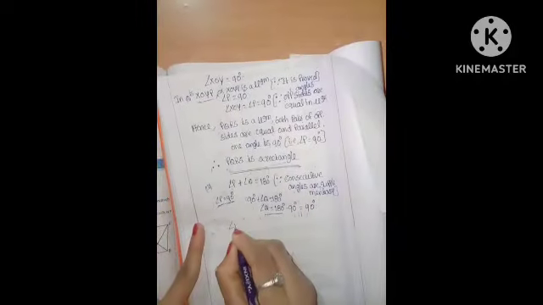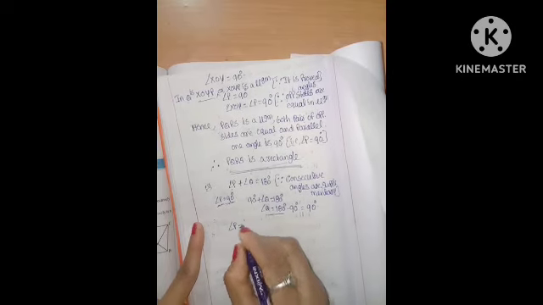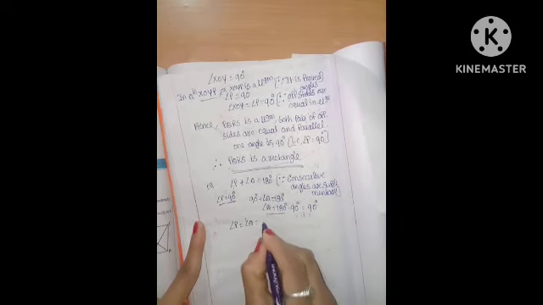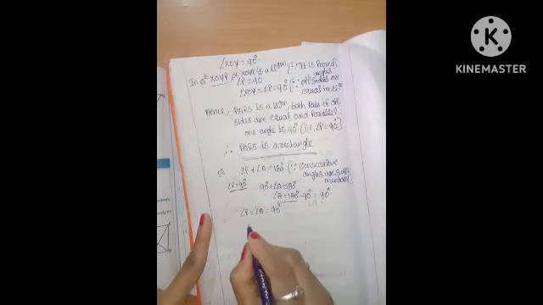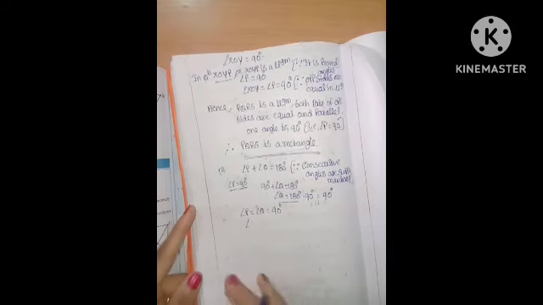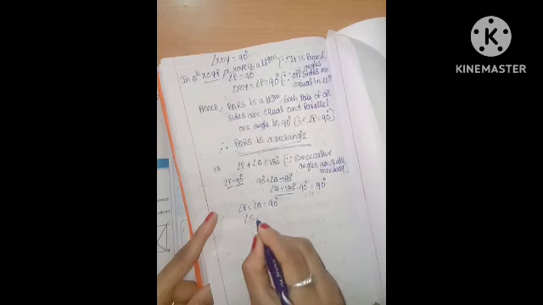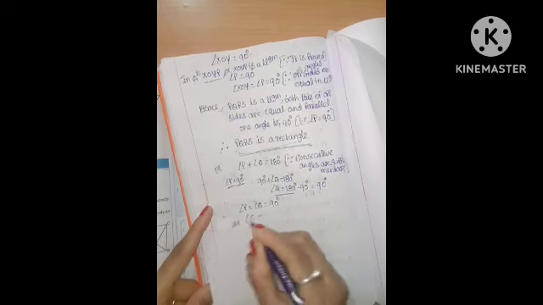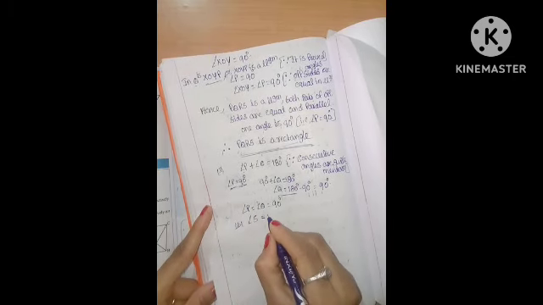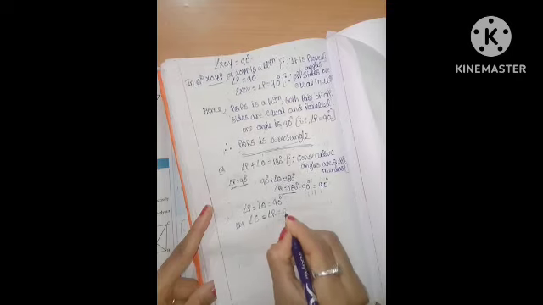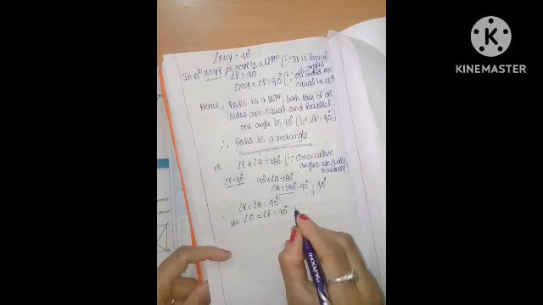Here angle P is equal to 90 degrees, angle Q is equal to 90 degrees. Next, what are the remaining two angles? Here S and R. S is equal to 90 degrees and R is equal to 90 degrees. Why is it equal?